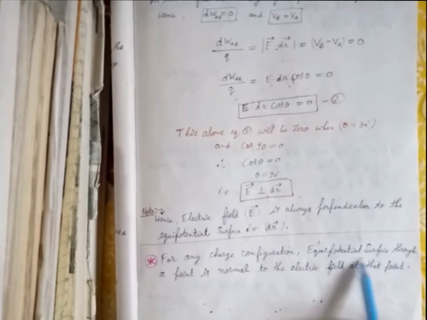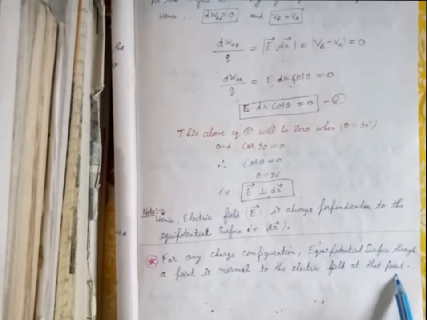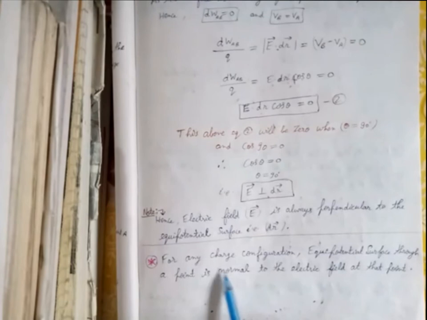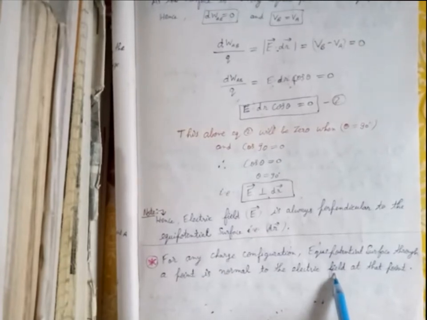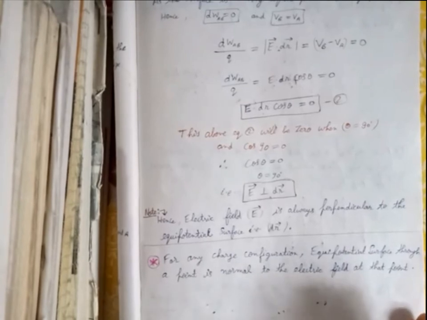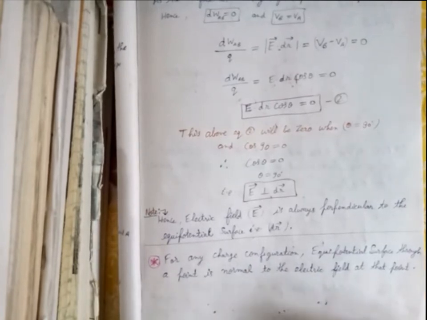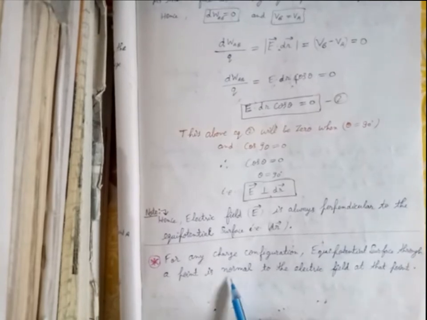It means if there is a point charge, then the electric field coming out from that charge and the equipotential surface, the angle between the equipotential surface and the electric field will be 90 degrees, or they are normal with respect to each other.